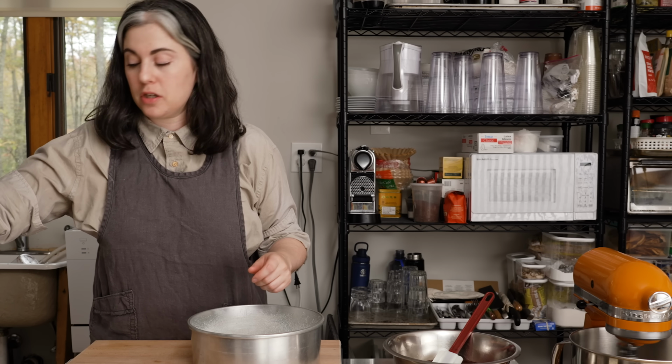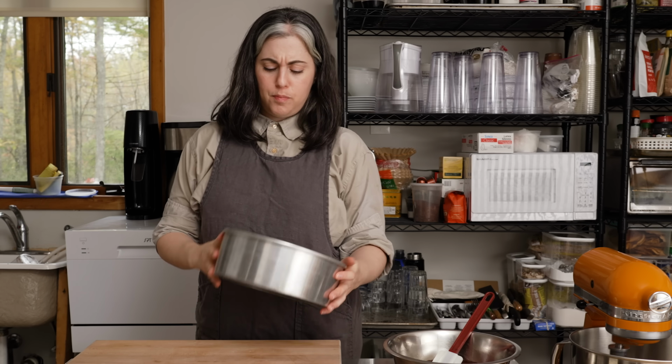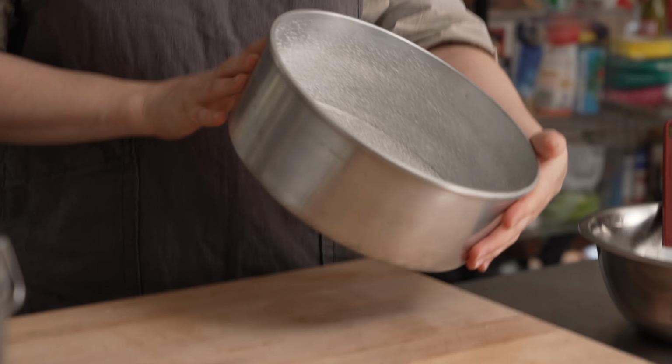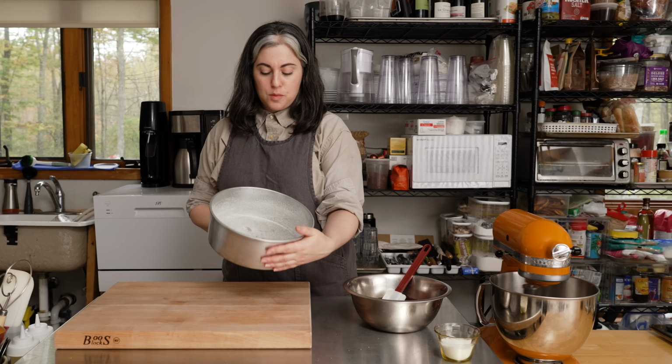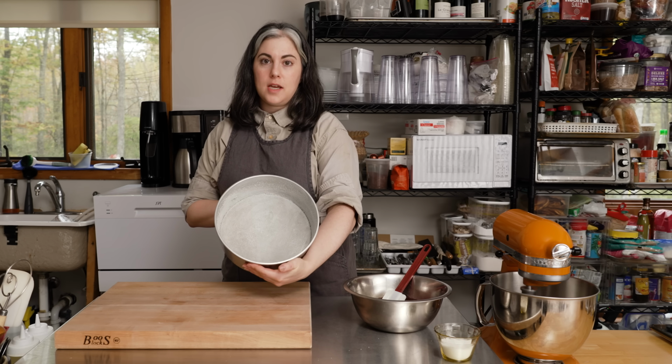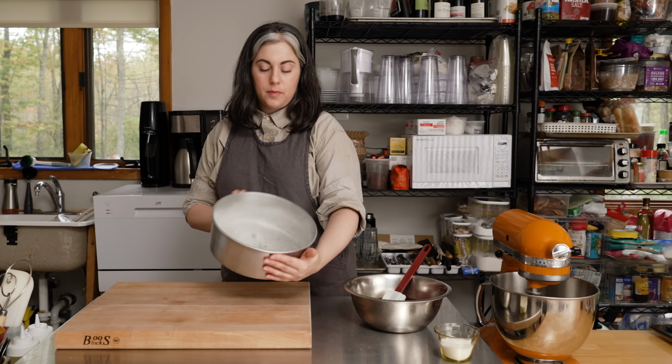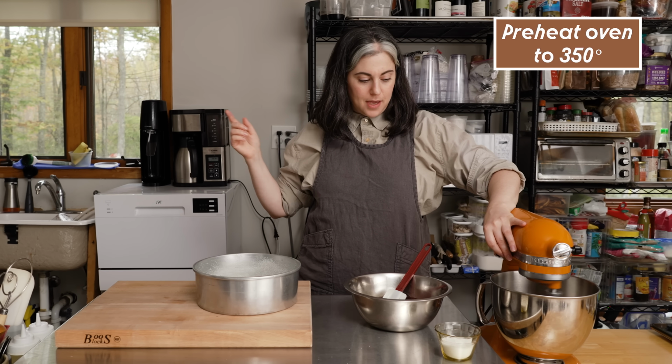This is a 9-inch cake pan. This is kind of a weird pan. It's something I got from my mom, who I think got it from my grandma. It has a removable bottom, so you can use a 9-inch springform. You want something with high sides, and I just brushed it with a little butter and then coated the pan in some granulated sugar. So that's our pan. Again, 350 is how we're gonna bake this.